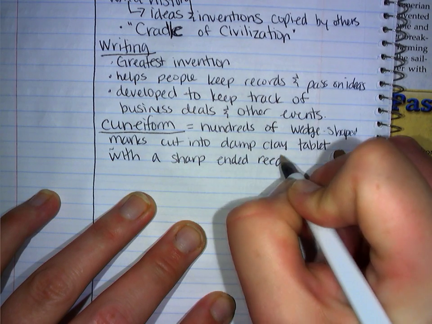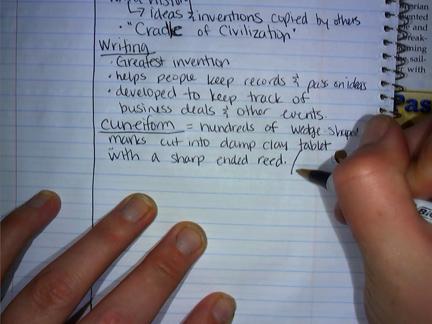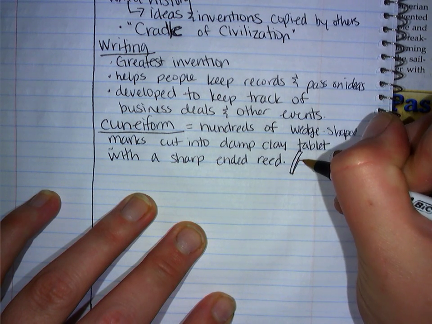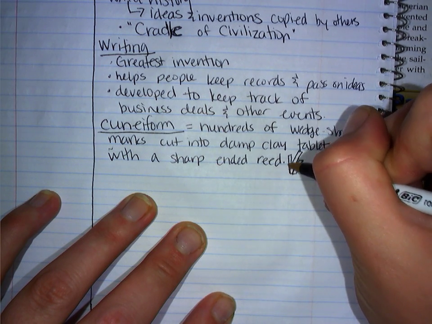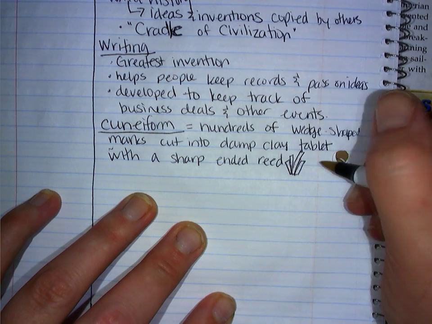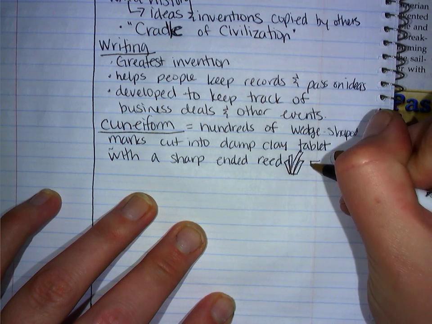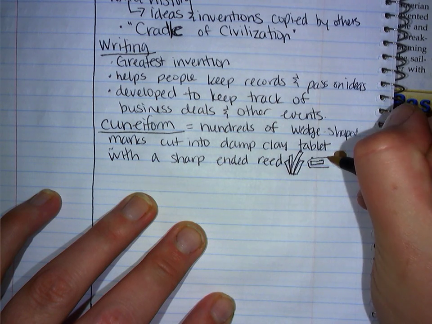Reed. A reed is kind of like a tall stalk of grass, like reeds of bamboo. Bamboo is a type of reed. If you play an instrument, like a clarinet, it has a reed, a little stick of wood that you stick inside your clarinet so it'll make sound come out.